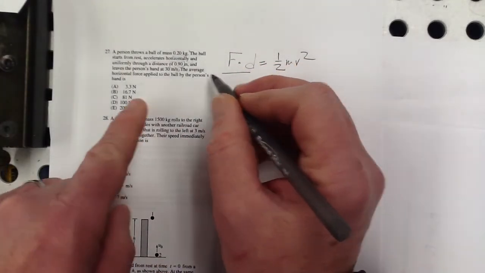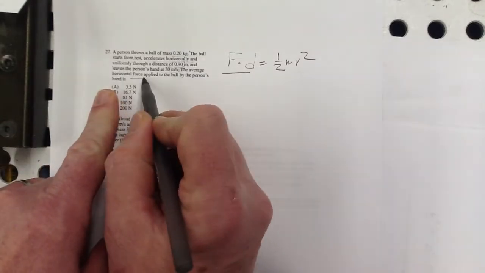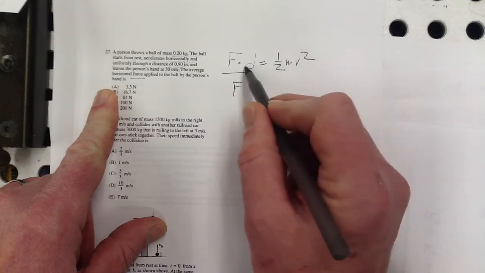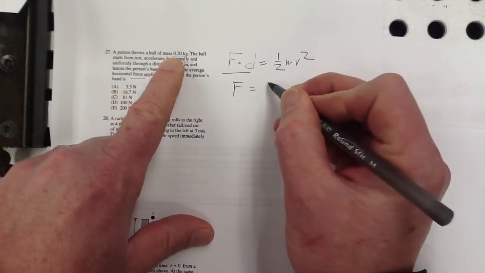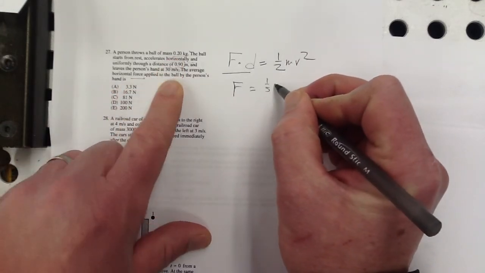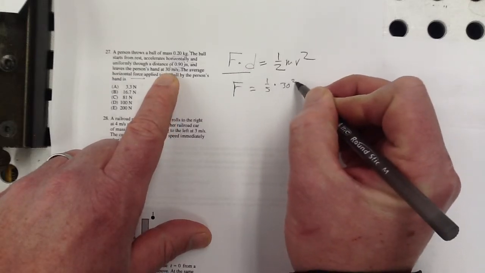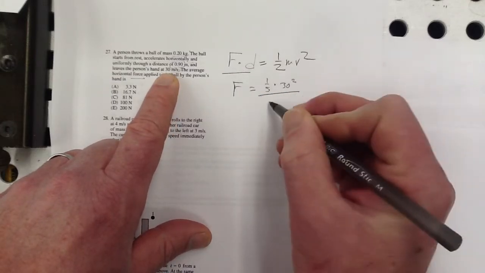So we're looking for the force, so that's going to be mv squared over 2d.